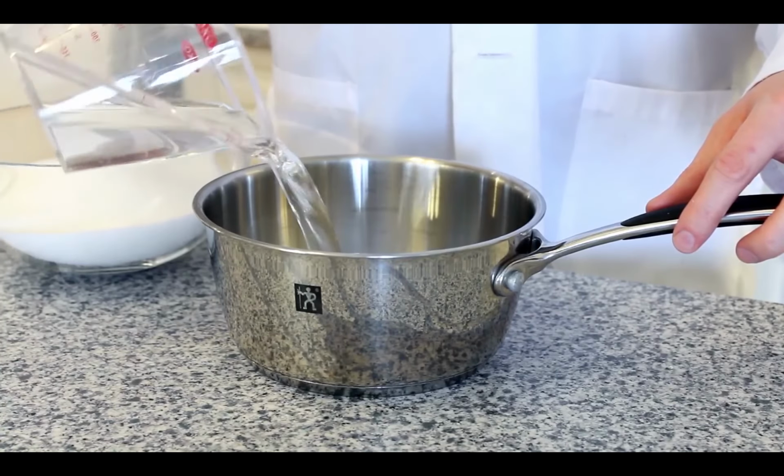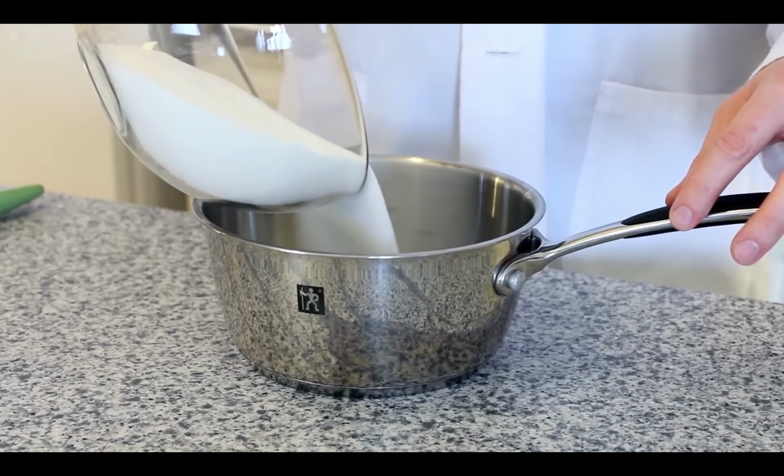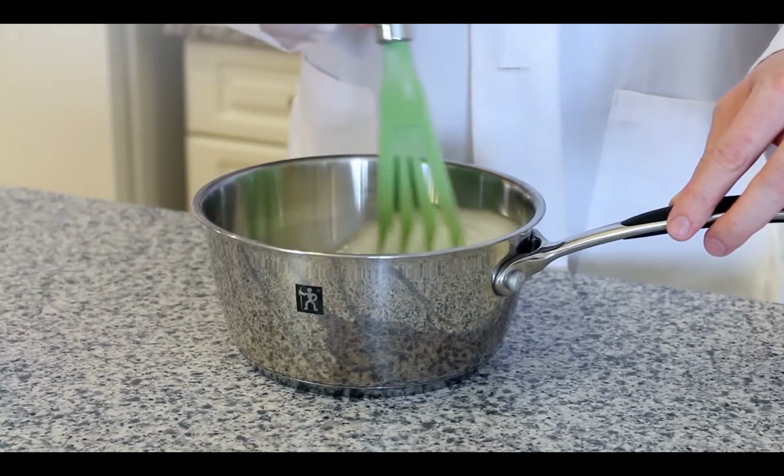The first step in our experiment is to make a sugar solution to put on the stove. Add 1 cup of water to your pot. Then 3 cups of sugar. Mix them all together until they're thoroughly mixed.